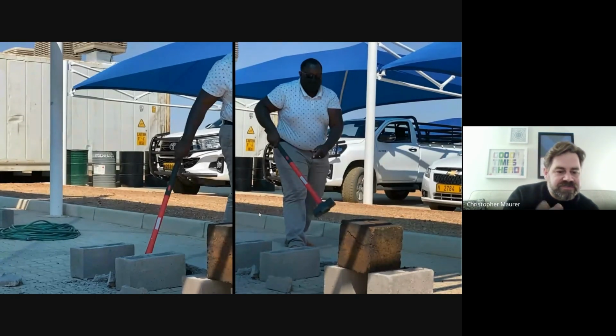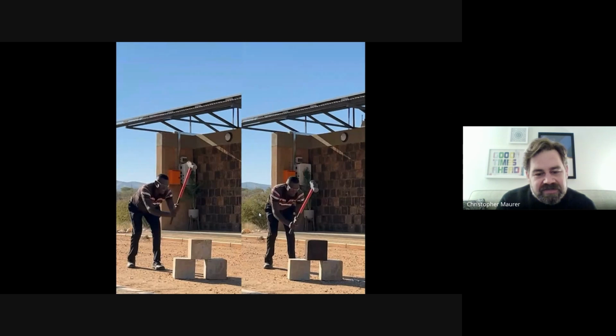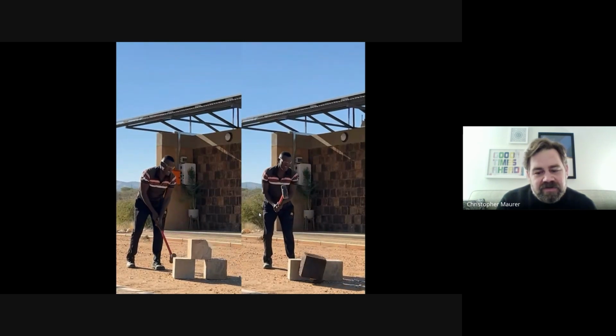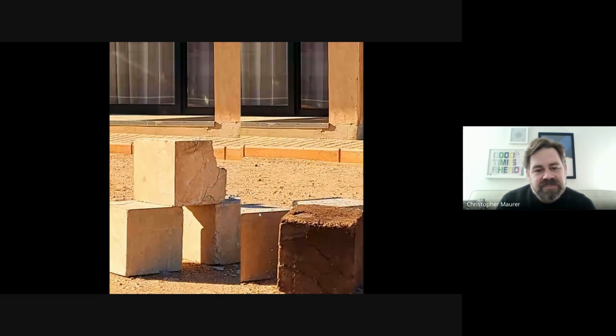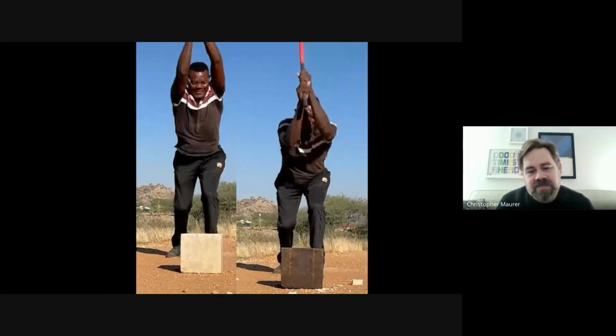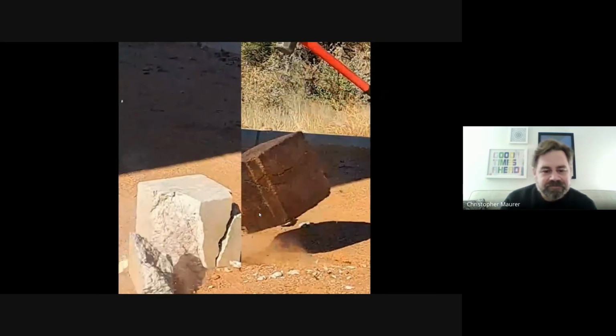You'll note that we used a concrete block that was hollow core because that's actually how they're made. But we got some pushback from people who said it wasn't fair because this block was hollow where ours is solid. So we had to repeat the demonstration with a solid concrete block. Suffice it to say, very similar results. With the myco block, we get a dent and a crack. With the concrete block, we get a shattering effect that could be potentially catastrophic when it comes to building failure.